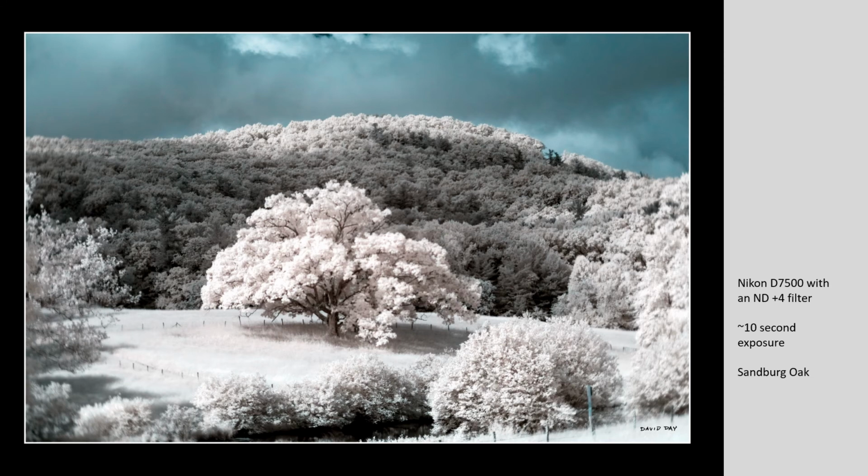This is one of the last images I took with an unconverted Nikon D7500 SLR with a neutral density filter and an exposure time of about 10 seconds. It was a windy day, and the movement the wind created in the trees and grass helped, in this instance, to create that creamy infrared exposure look that appeals to a lot of people.